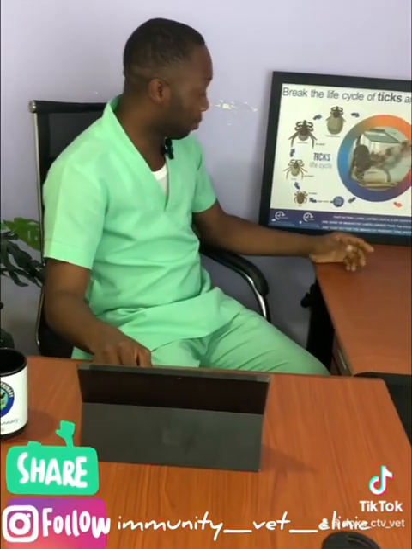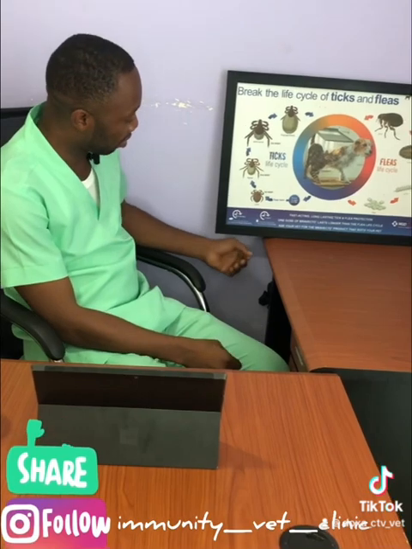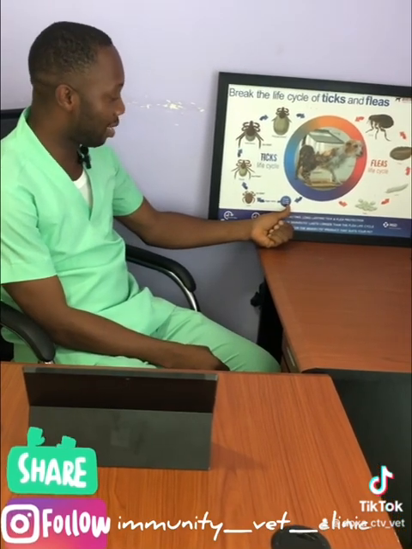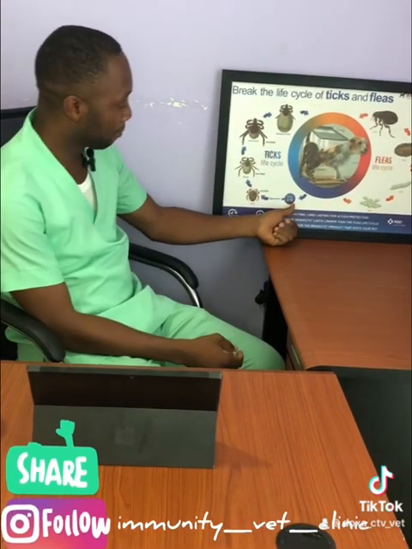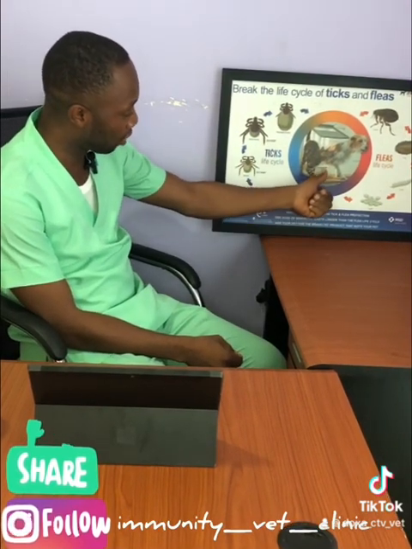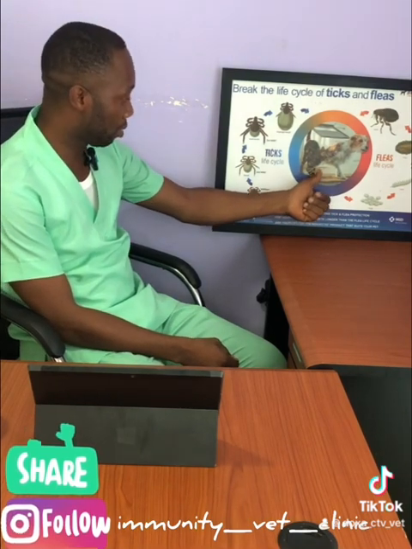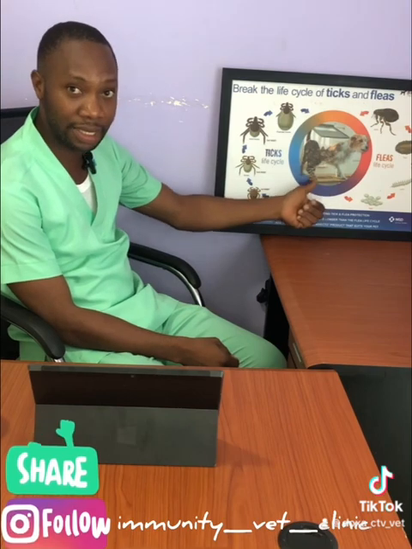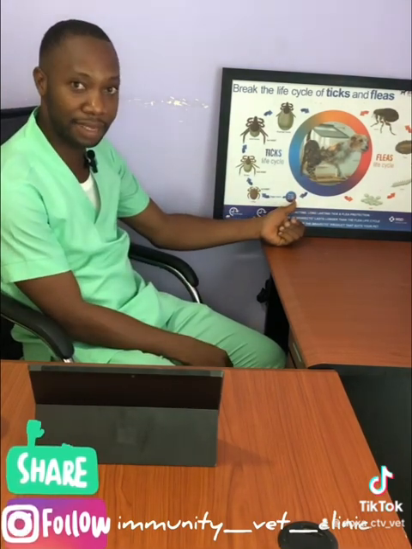Right here we have the life cycle chart of ticks. Now, tick starts its life as an egg. Here you could see the egg here. The female lays, an adult female, after engorging blood, mates with the male right there on the body of your animals, particularly your dogs or your cats, and then comes down, drops on the floor, and lays eggs.